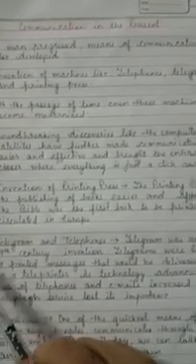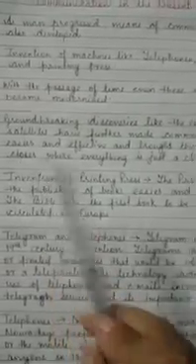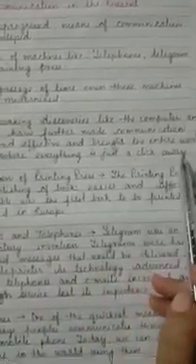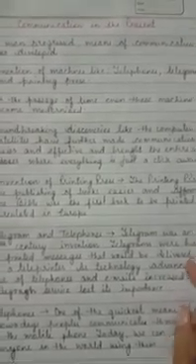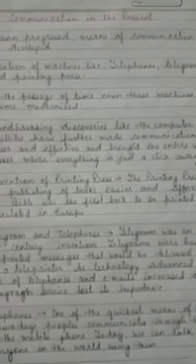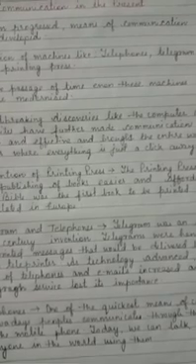Computers and satellites have further made communication easier and effective and brought the entire world closer, where everything is just a click away. Students, if you are sitting at home, you just click on your TV or mobile buttons and everything is displayed on your screen. You get aware about each and everything happening around the world.